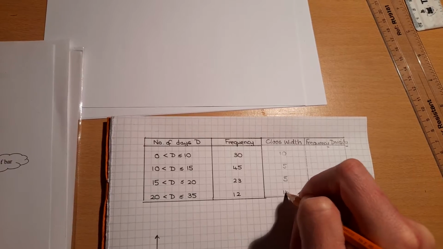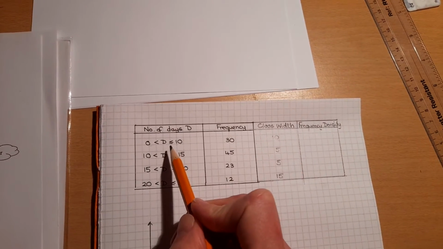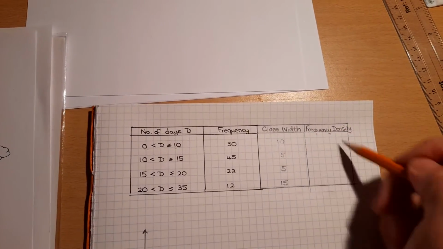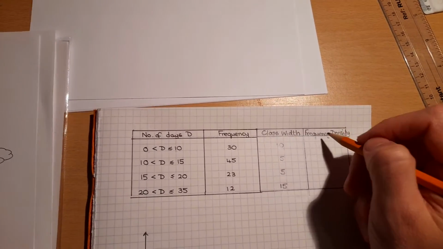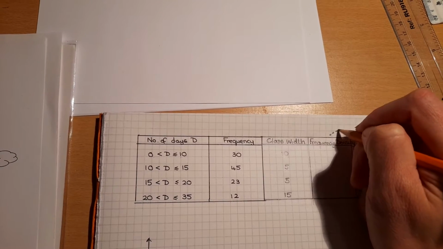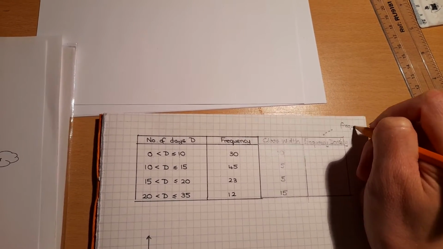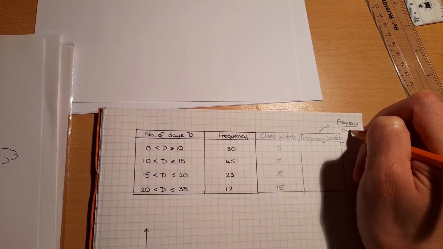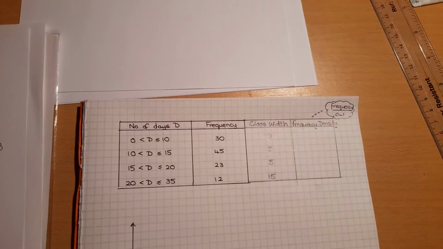So what we've done is we've worked out the width of each rectangle, which represents each of these groups. Now we've got to get the height of each rectangle that represents each of these groups. And we use a little formula. The height is called the frequency density, and the frequency density is equal to the frequency divided by the class width. And again, you have to learn that formula. Frequency divided by class width.